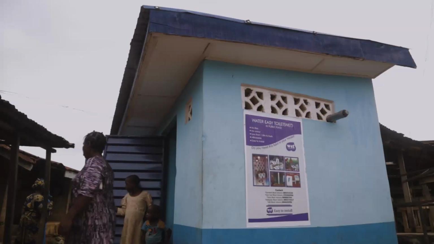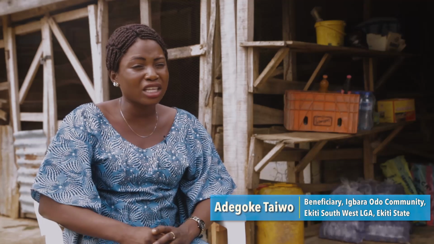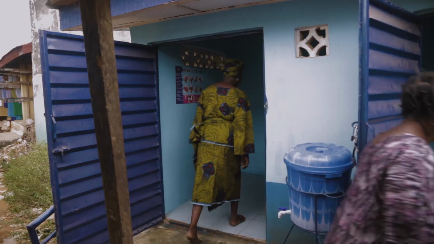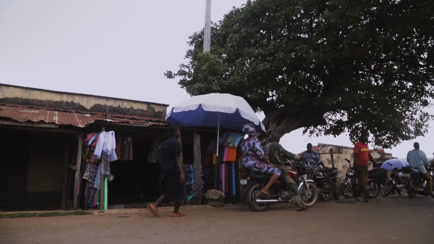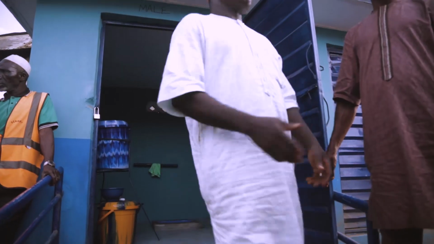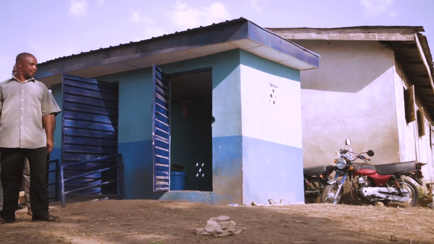Now that the toilet is here, we are very okay with it and it is very good. So if we want to defecate, we go there to defecate easily, not to go back home or to contact any disease again. Some of those that have used the toilet installed in the market have actually bought their own toilet and are using them.